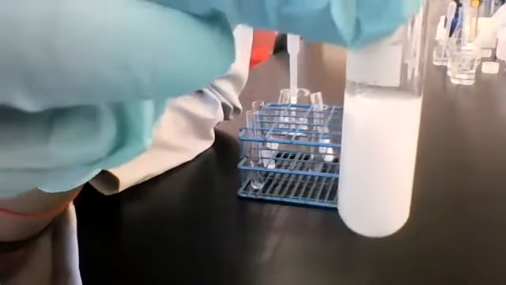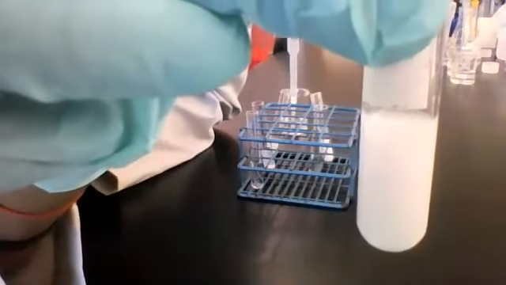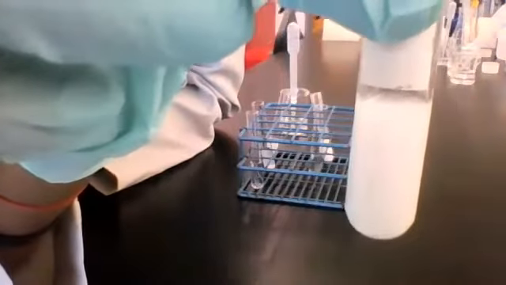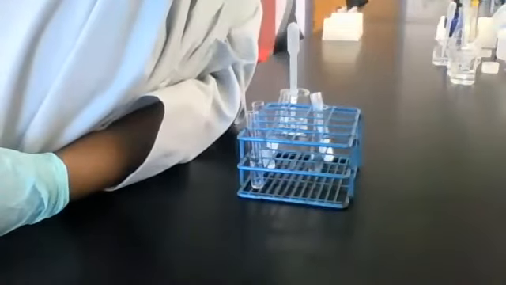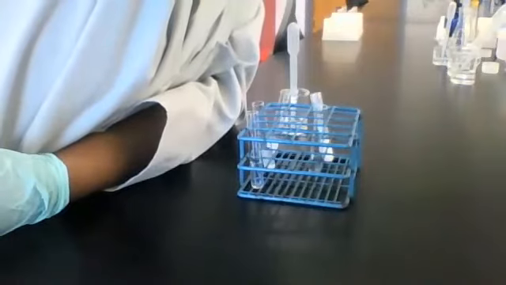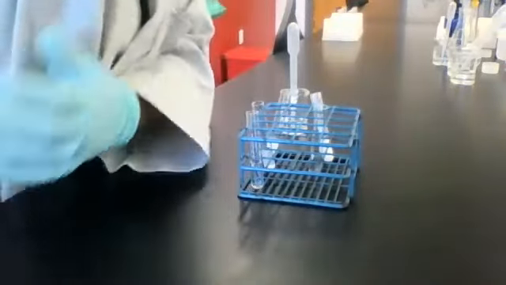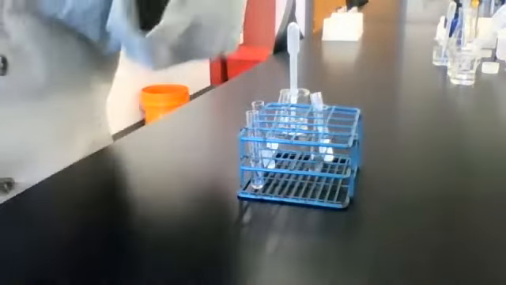But here's what the resulting mixture looks like. All right, and this is unknown B with reagent C. It's actively sinking. If we just let it sit there for a couple minutes, a lot more.